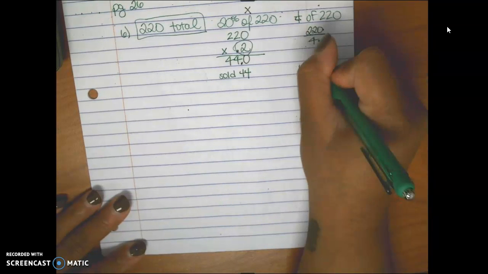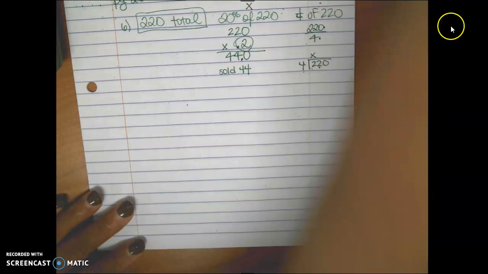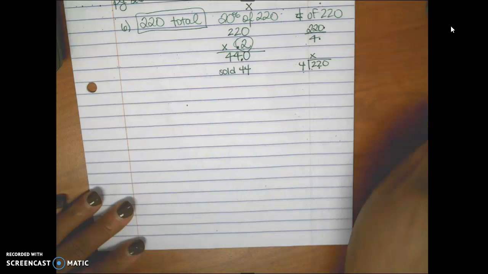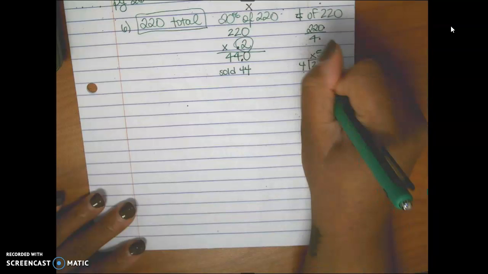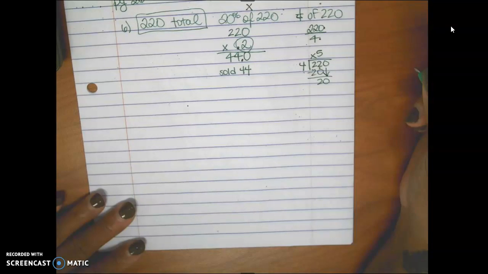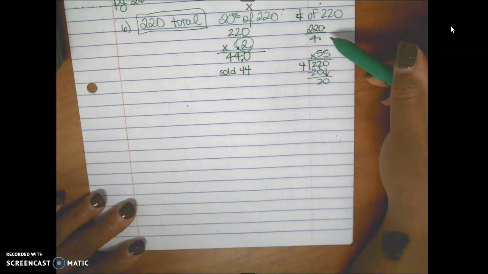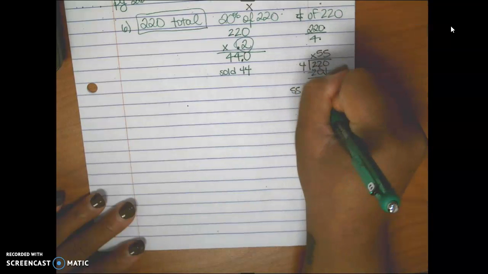How many times? How many times is 4 going into 22, y'all? How many? 6 is too many. 5 is correct. 5 times 4 is 20. Down to 0. How many times is 4 going into 20? So this quarter is what his brother gets. So 5 to his brother.